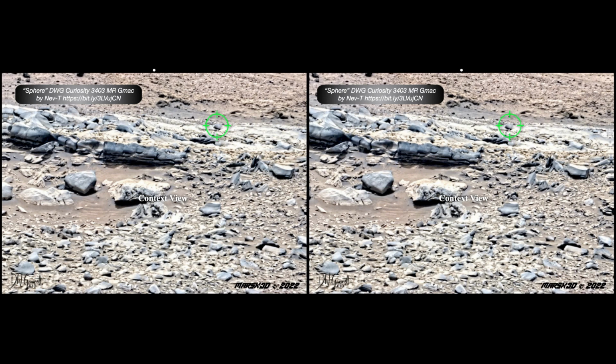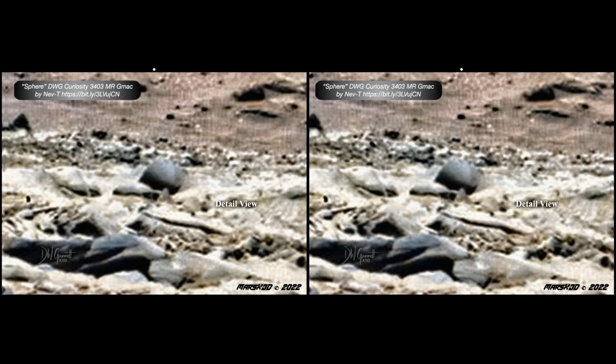And while we're at it here in 3403, let's take a look at another little object over there on the right inside the green target. What's interesting to me is that gray portion appears to be a perfect sphere. But then look at the black portion. It appears to be a perfect cylinder. That sphere appears to be right on the end of that cylinder. So, what is it?